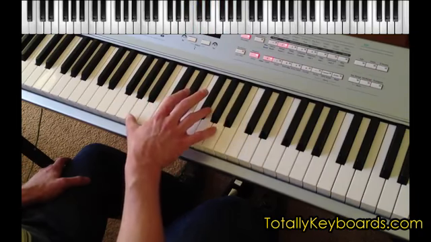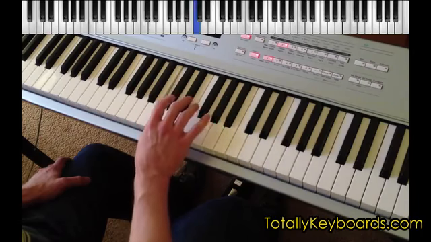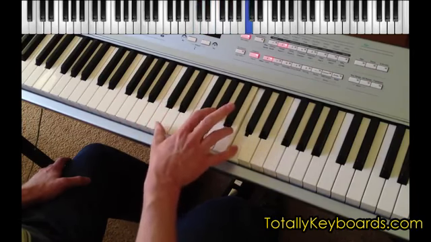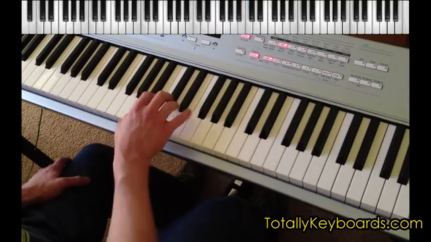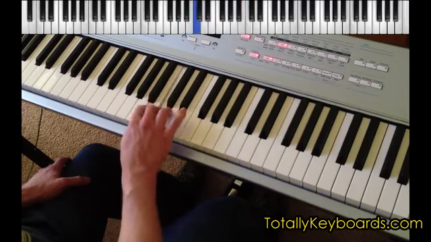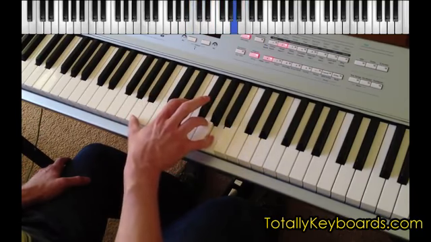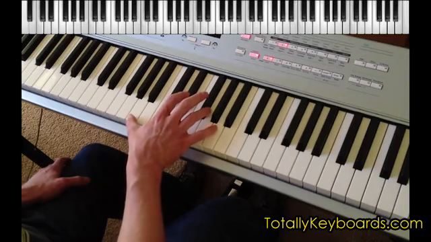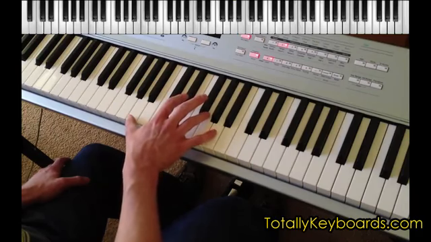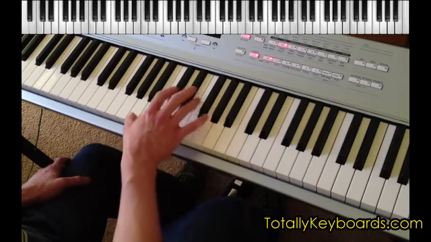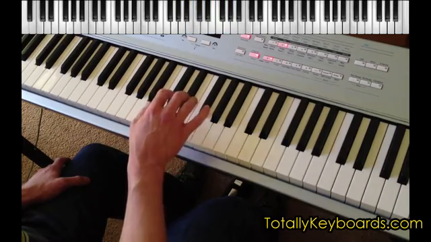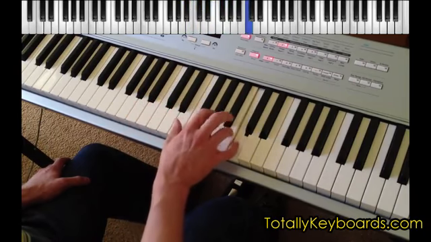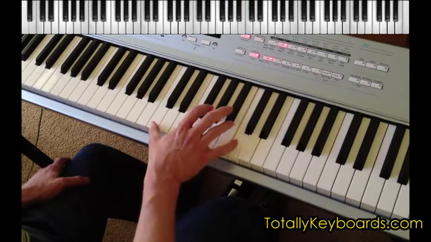But it also, you might notice, has the same notes as C major. So C major is all the white notes from C to C. And A minor is all the white notes from A to A. So both scales have the same notes, but they start in different places. So that's why A minor is the relative minor of C major. Same scale, different start and end points.